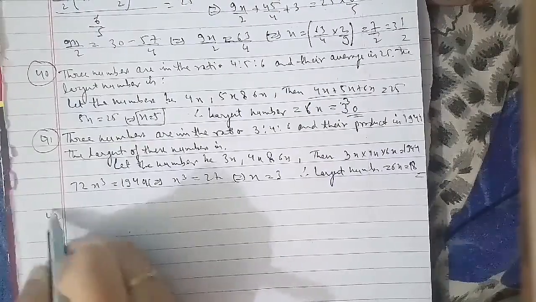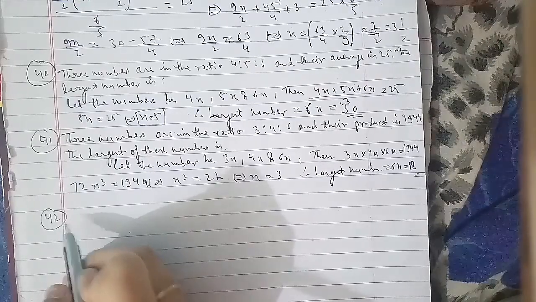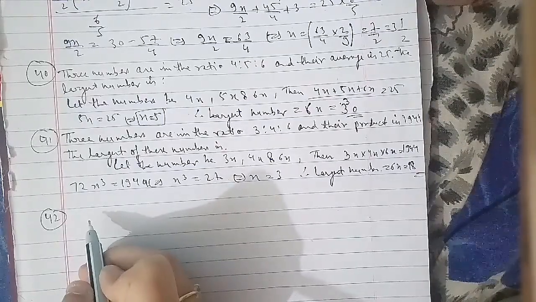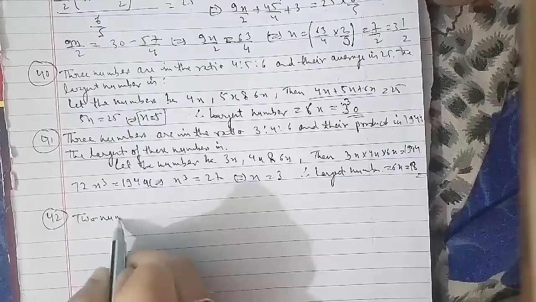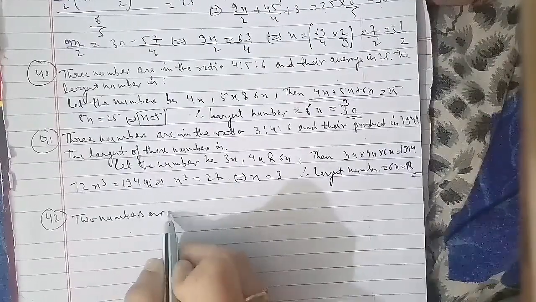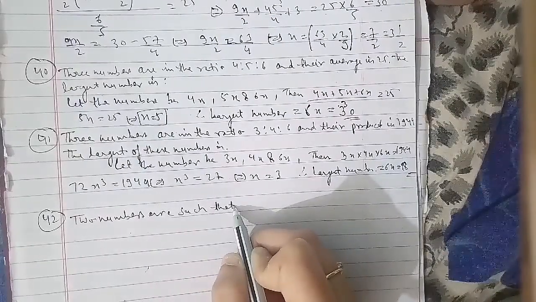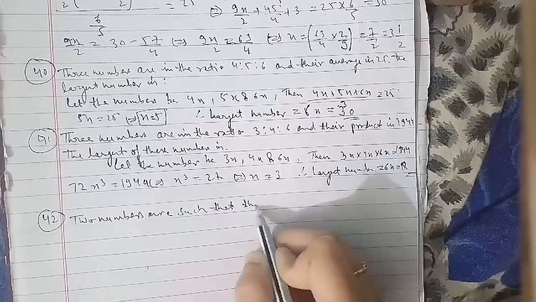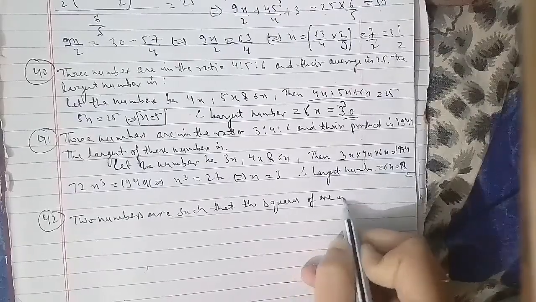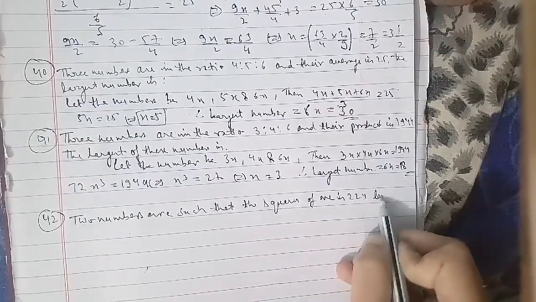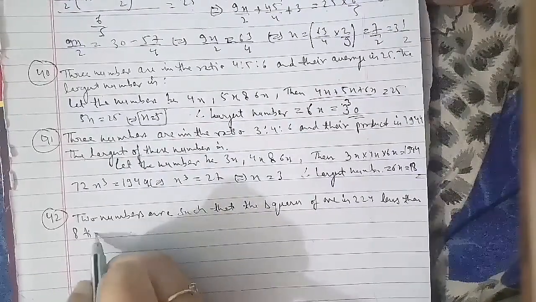Then 4x square equals 8 into 3x square minus 224. 16x square equals 72x square minus 224. 56x square equals 224. x square equals 4, and x equals 2. So the numbers are 6 and 8. That will be the answer here.